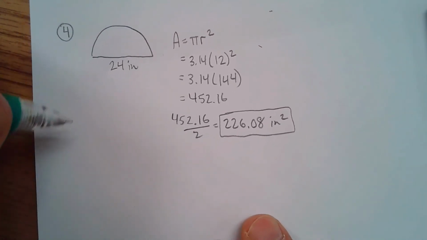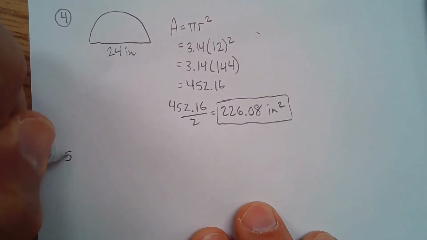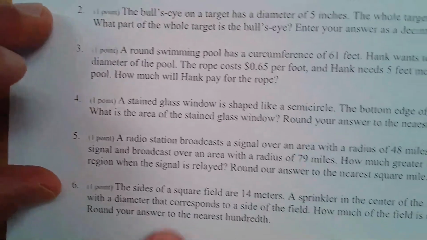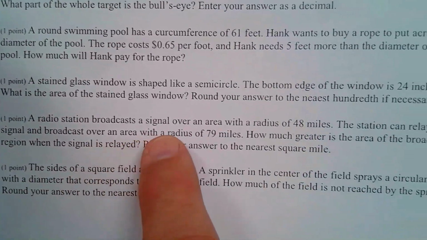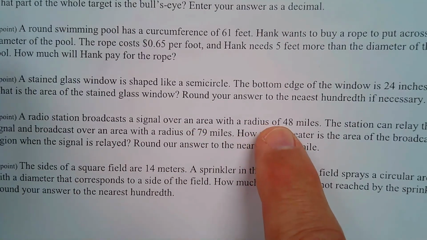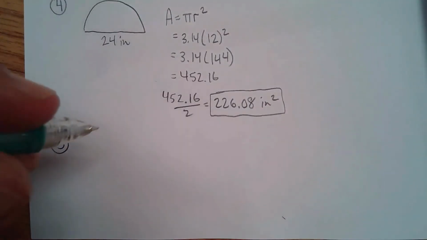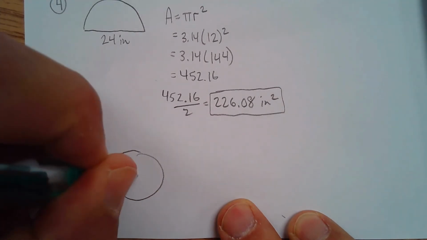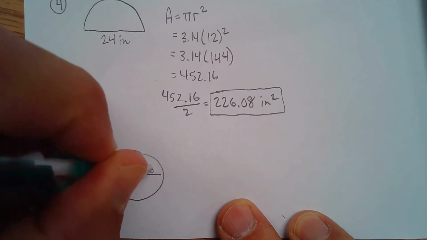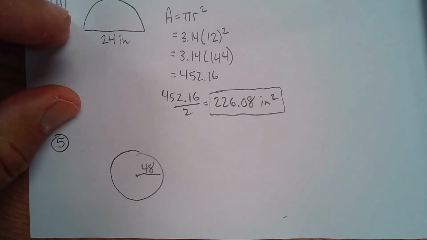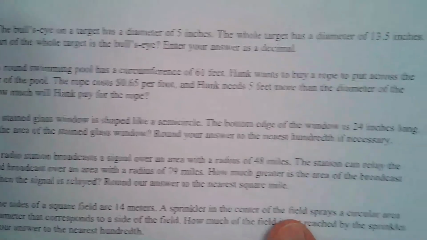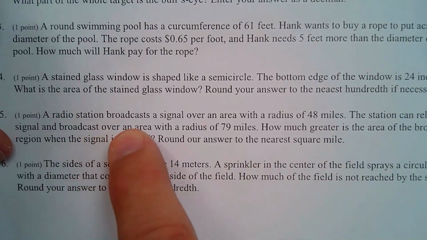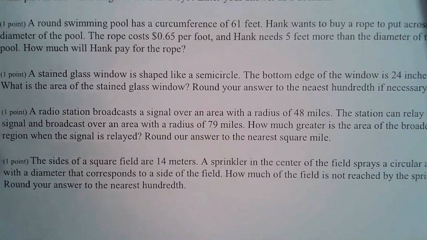Number 5. A radio station broadcasts a signal over an area with a radius of 48 miles. And the station can relay the signal and broadcast over an area with a radius of 79 miles.